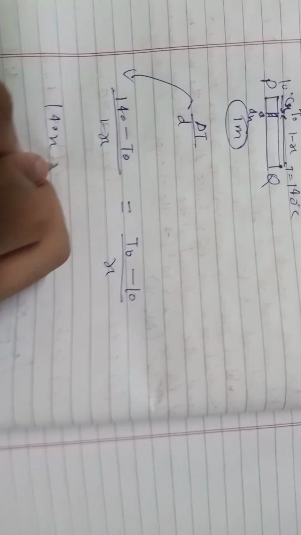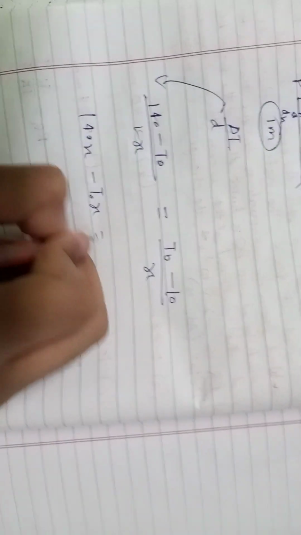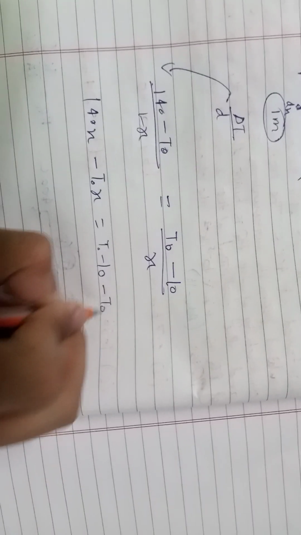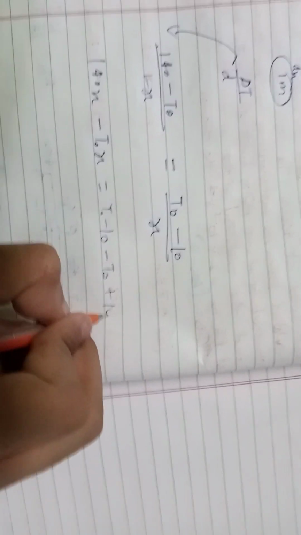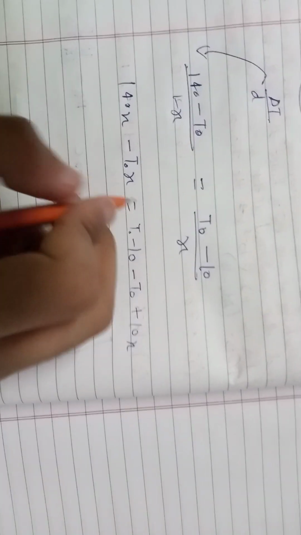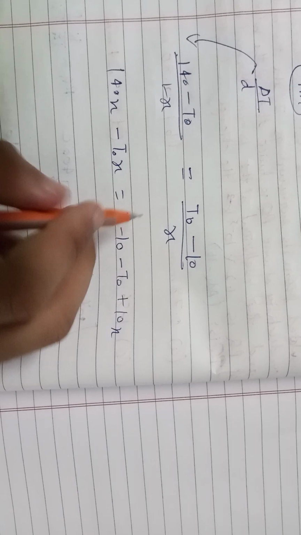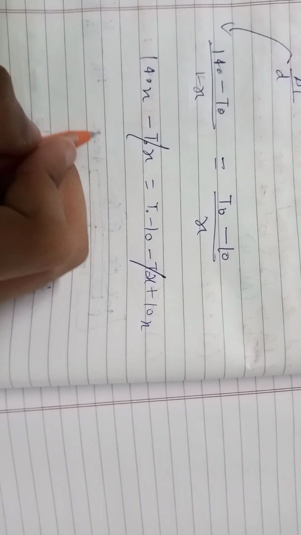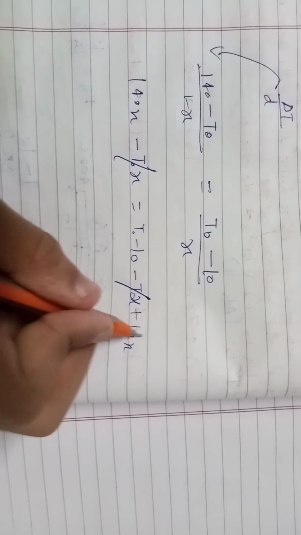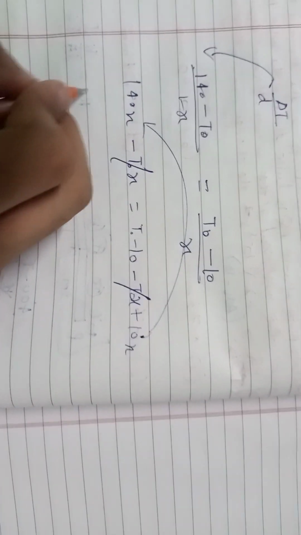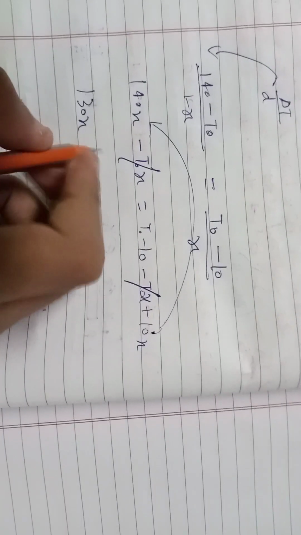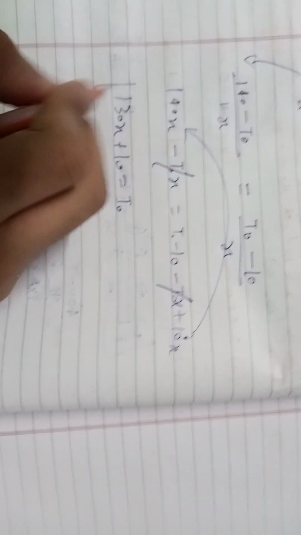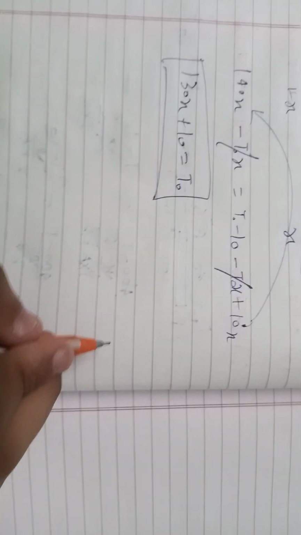Now 140x, we'll proceed with the calculations. T naught minus 10 minus T naught plus 10x. Let us, I missed the x. This will cut. We'll send this over here. Transposing, we get 130x plus 10 equals T naught. Now we find the T naught.